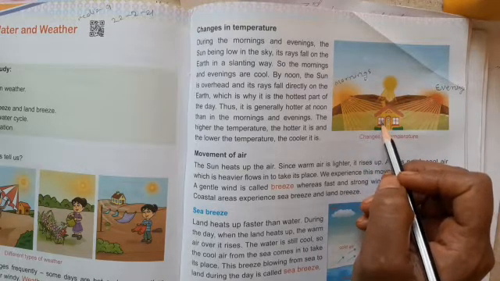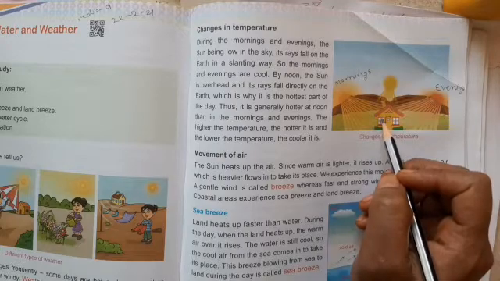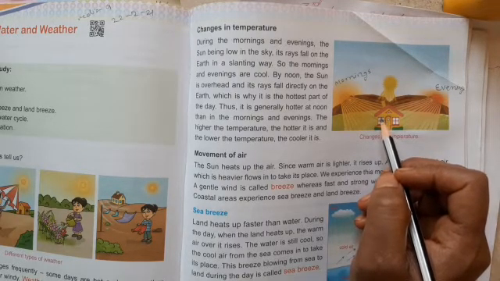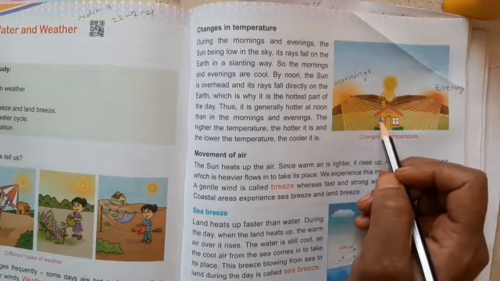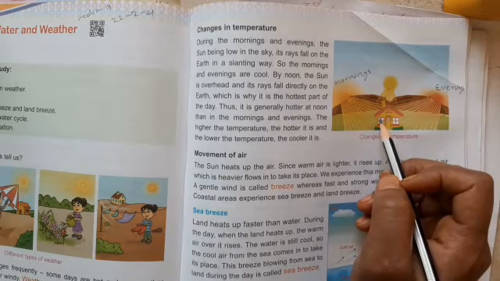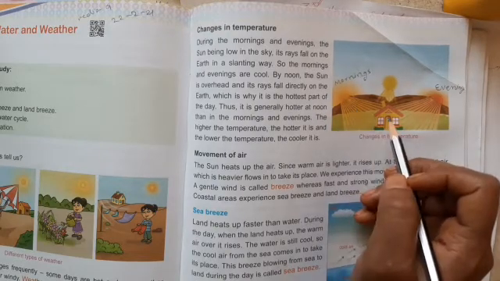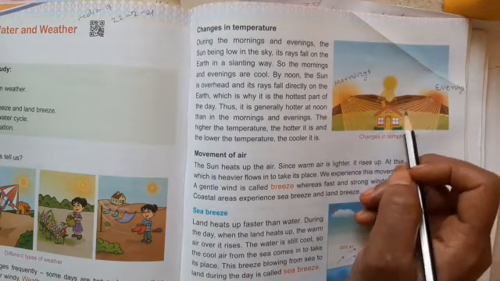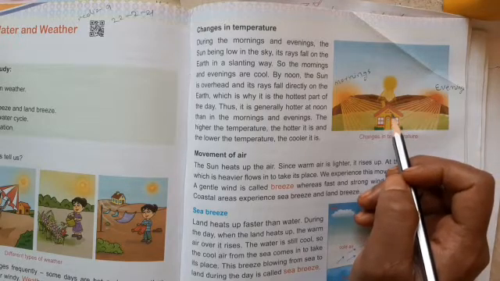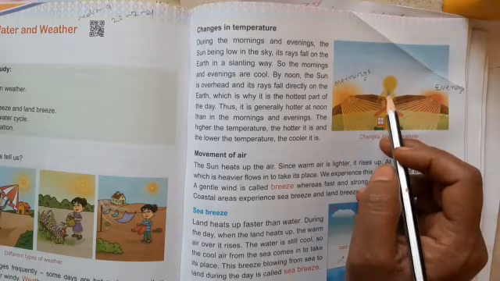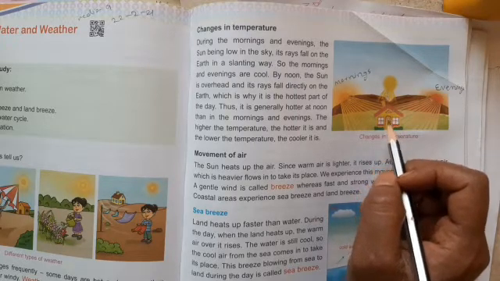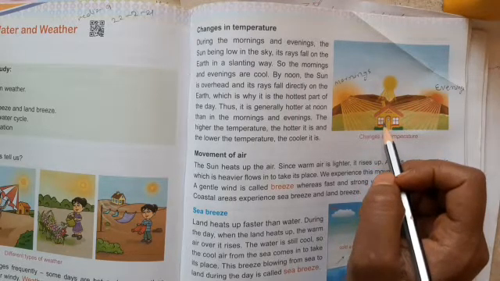On the earth, which is why it is the hottest part of the earth. Thus generally hotter at noon than in the morning and in the evening. By noontime the sun is overhead and its rays fall directly on the earth.